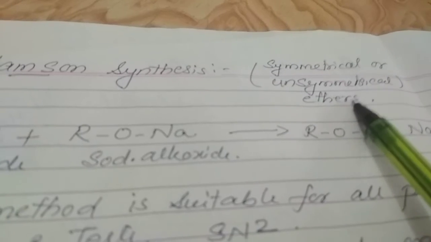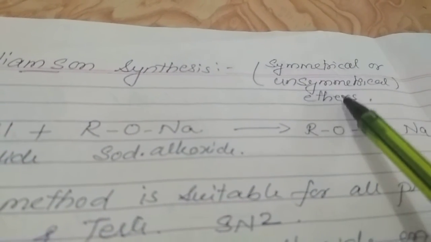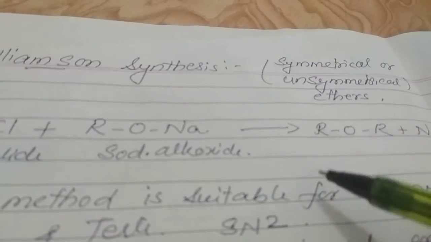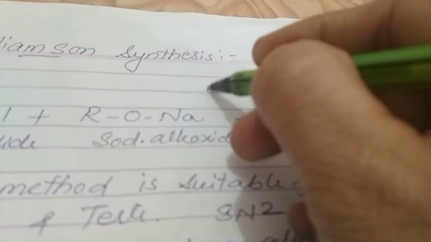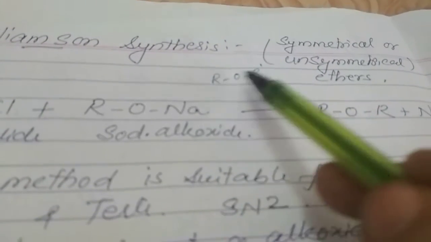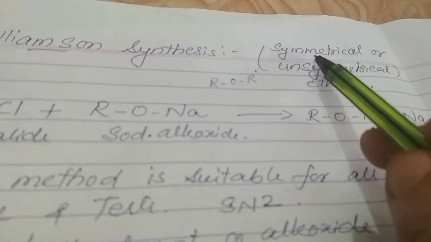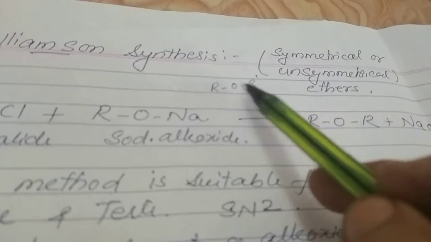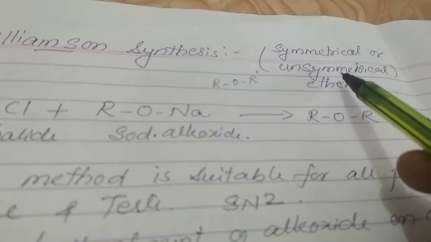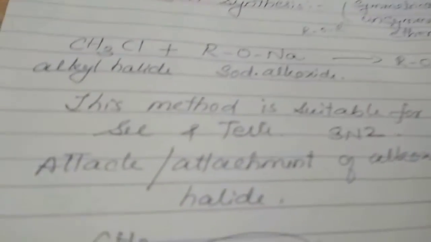By now, you are very much aware of the words symmetrical and unsymmetrical. Ether, you know what is ether? ROR', isn't it? When these two alkyl groups are the same, you call it a symmetrical ether. When these two alkyl groups are different, you call it an unsymmetrical ether. So now we are going to prepare this ether.